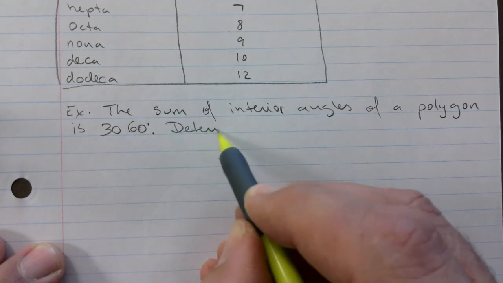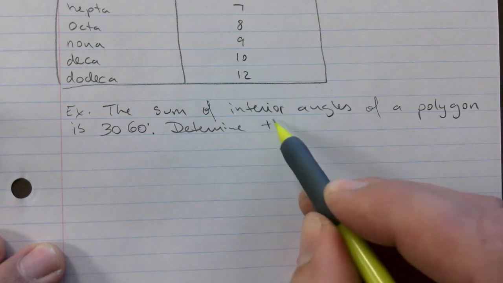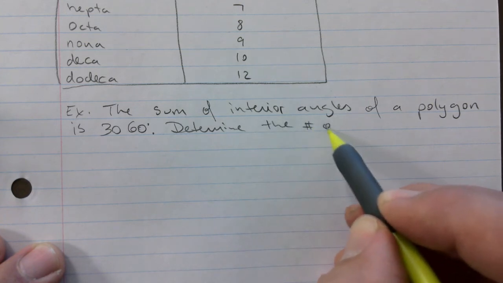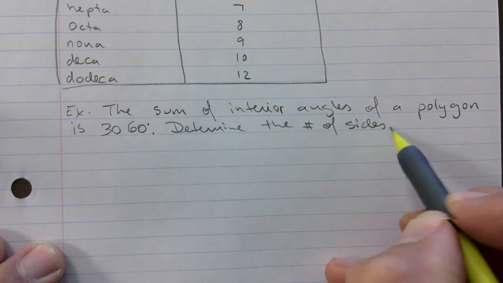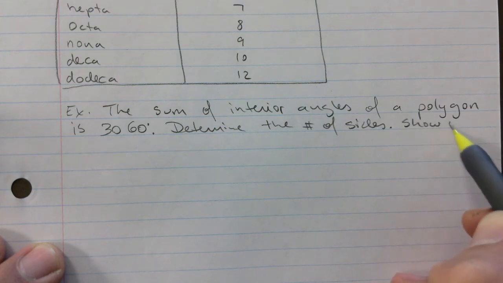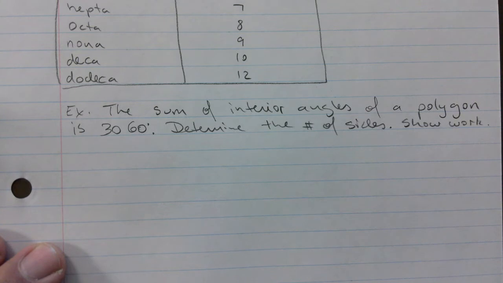Determine the number of sides. Show work. You can't get away with guess and check. It's a method. I mean, why not, right? Like if you want to try it, it's like, does my answer even make sense, right?